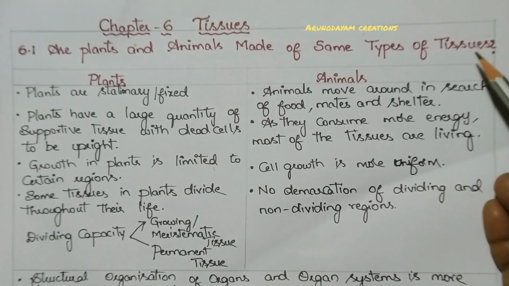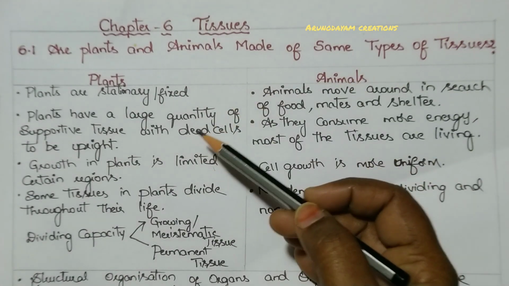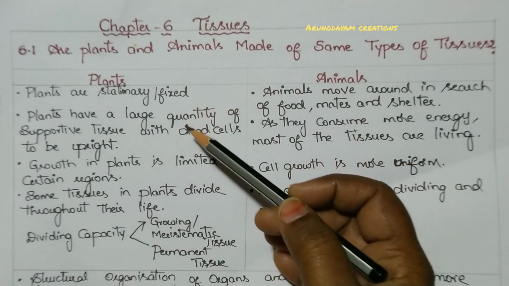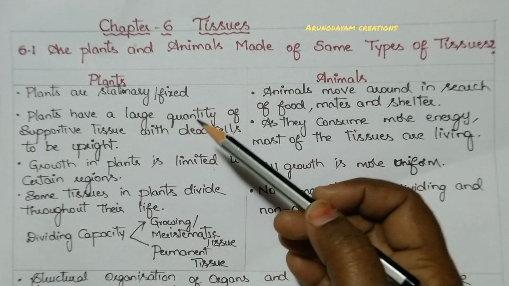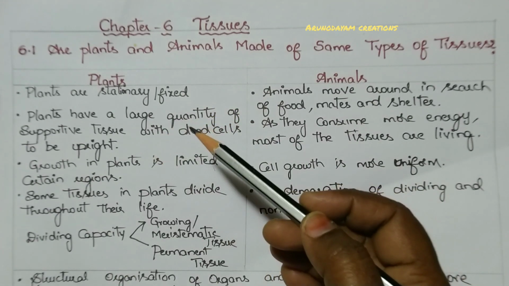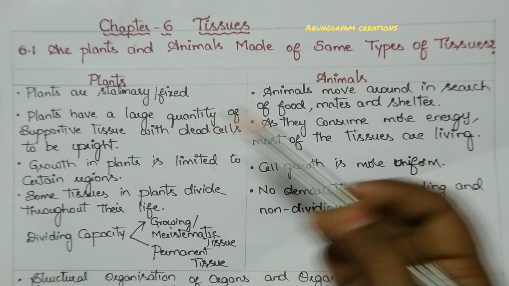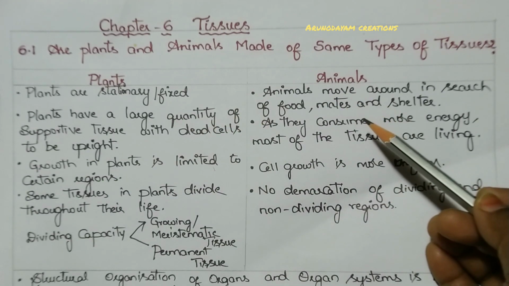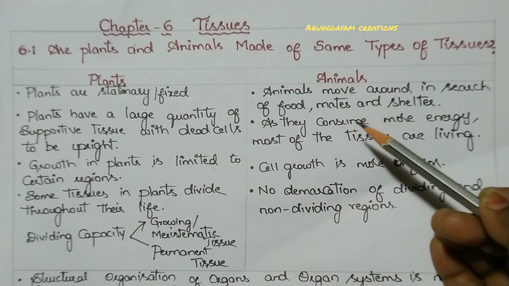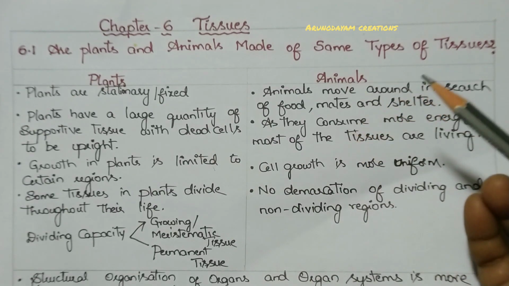Okay, so the type of tissues present in plants and animals are also based on their lifestyles. These plants are stationary in nature, no? So they have particular types of tissues which help in their stationary lifestyle. And animals are movable in nature, so they have tissues which help with their locomotion.